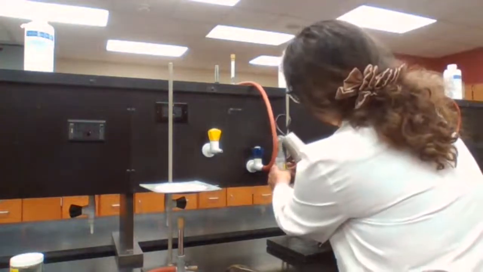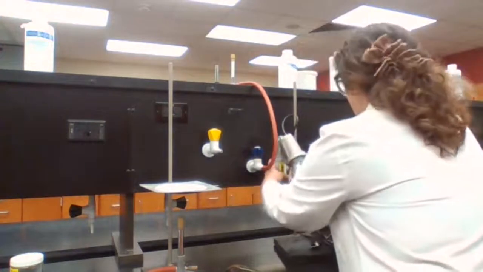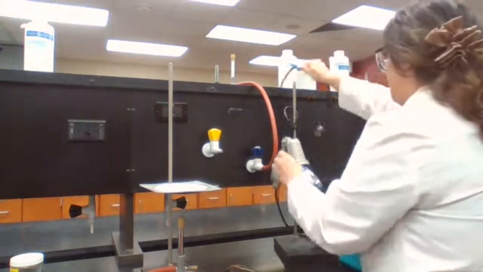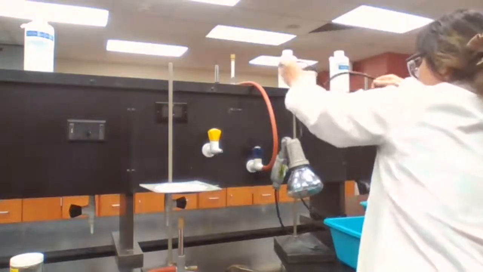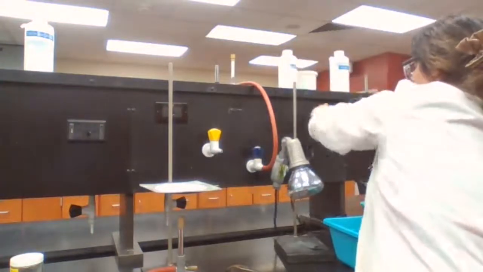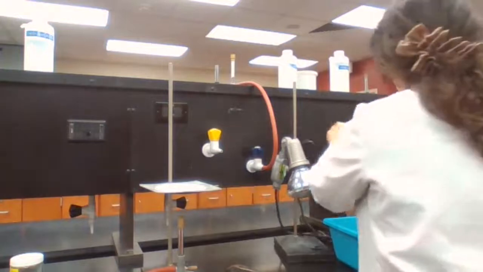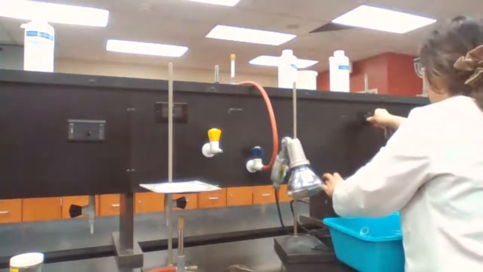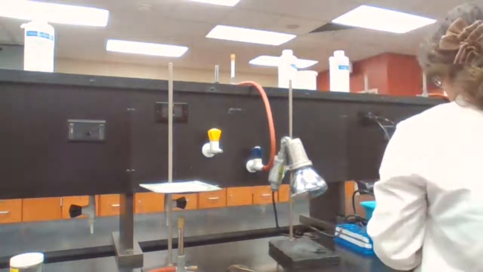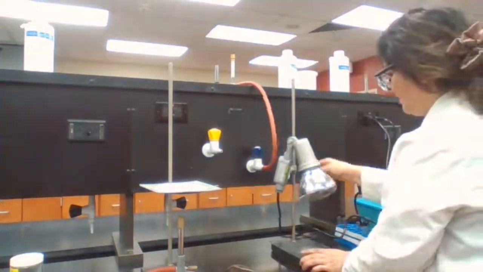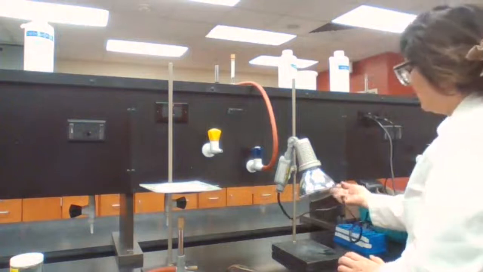The heating lamp is just a heating lamp. It generates lots of heat that it can dry and evaporate the water or moisture from our product. So I have the heating lamp also ready to go here.